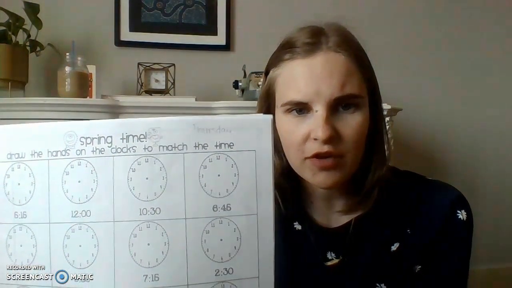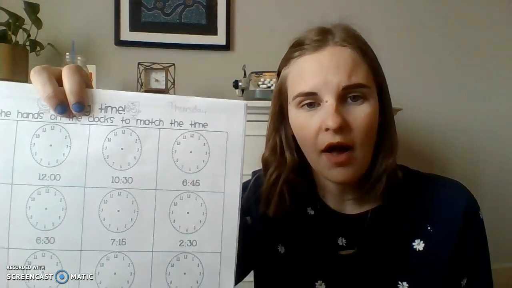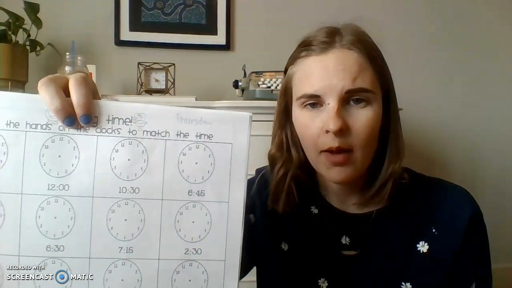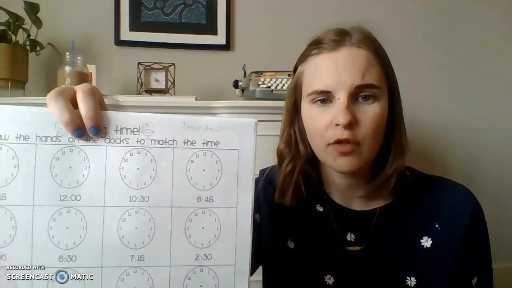Guys, for math today, we are opening up to this page. It looks just like this. It says springtime on the top, and it's also labeled with the word Thursday. So there are lots of clocks on here with no hands, and then they have the times on the bottom. We are going to work out how we can put the time and the hands in the right place.